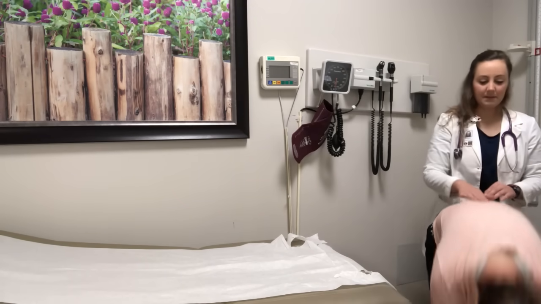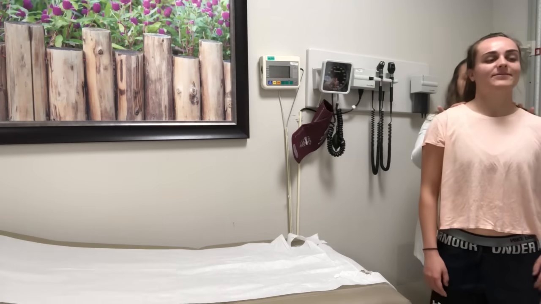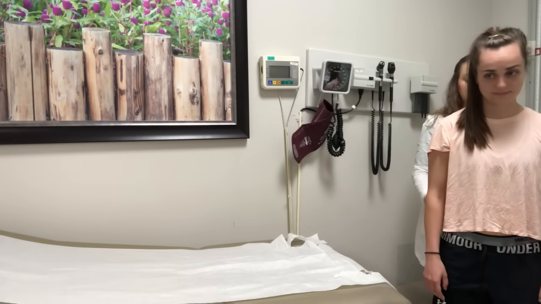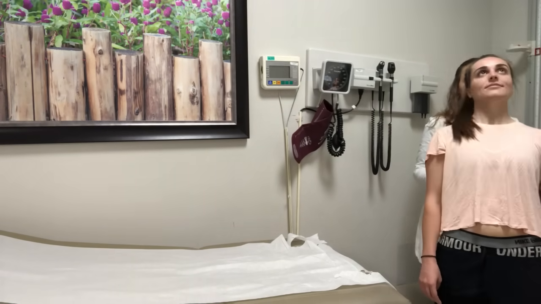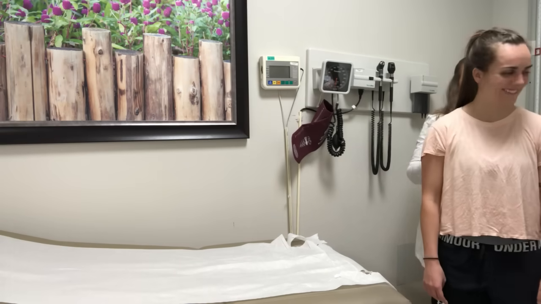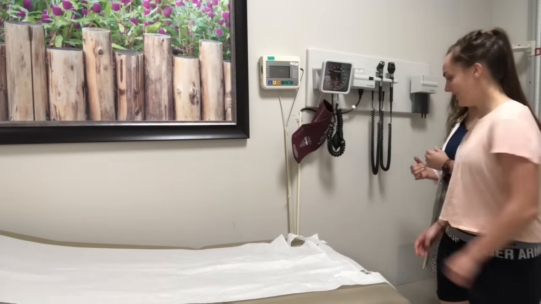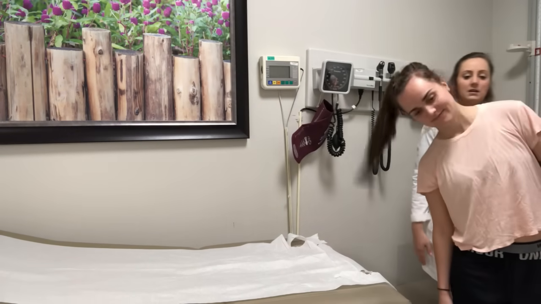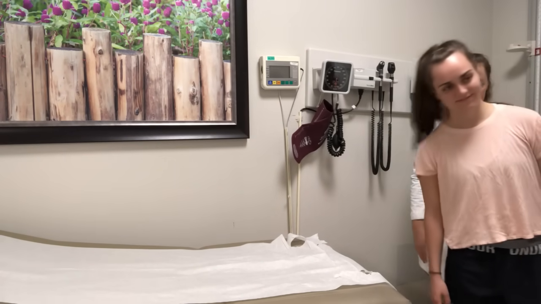Perfect. You can stand back up. I don't see any scoliosis, any lordosis, any kyphosis, none of that. Okay, so now what I'm going to have you do is lean back towards me. Perfect. That's extension. Then I want you to stand back up. I want you to rotate left and right. Yep. Perfect. Then I'm going to have you bend side to side. Perfect. Oh, that looks good.